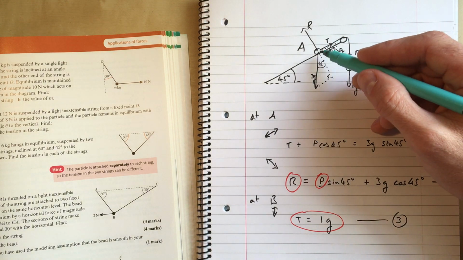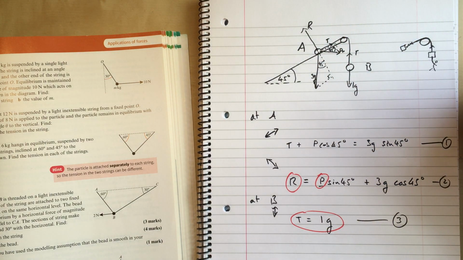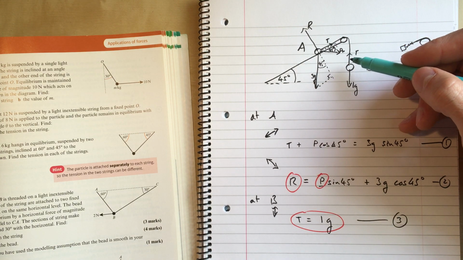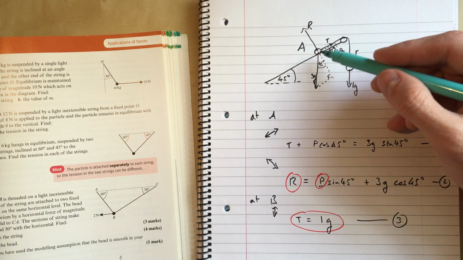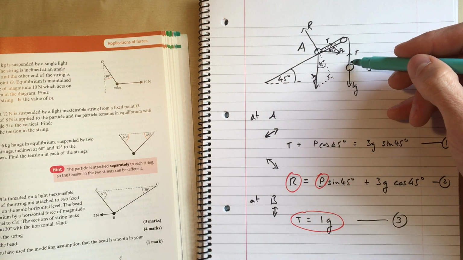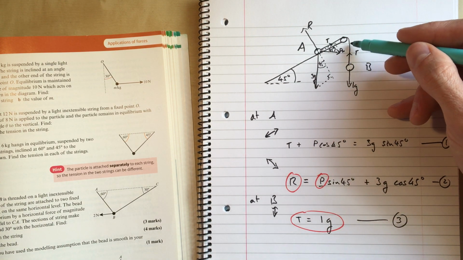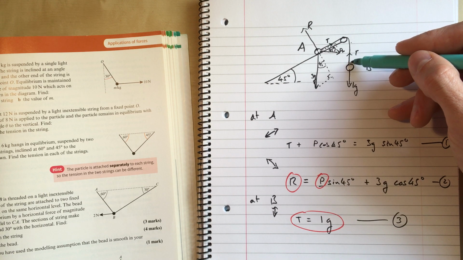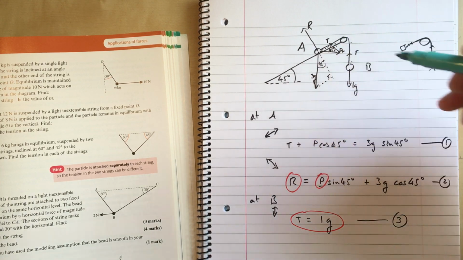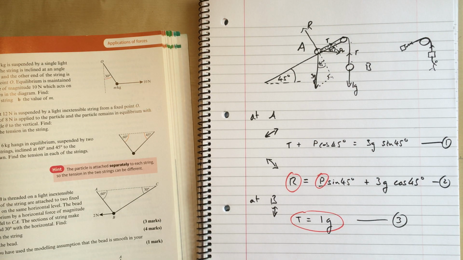So the tension being the same all the way through the rope is an assumption that we can make because the rope is light and inextensible. Well, because the rope is inextensible, the light bit doesn't really matter. Oh, I suppose the light bit does matter, because if the rope had a mass, then this part of the rope will be supporting the mass of this part of the rope. So light and inextensible helps the tension be the same, but also we need the pulley to be smooth if we're going to get the tension the same all the way through the rope. Okay, those are the examples for section 7.2.